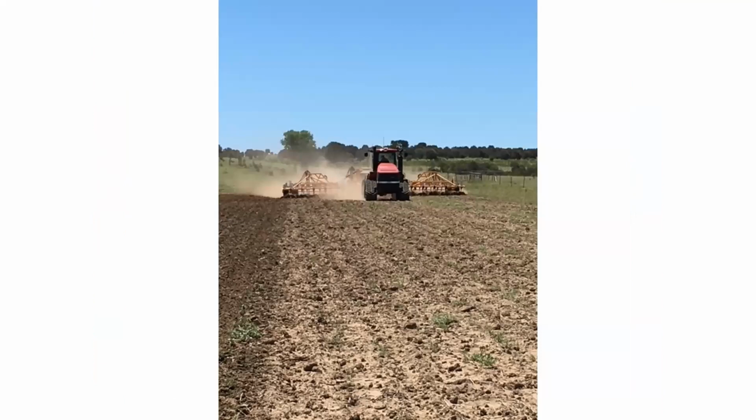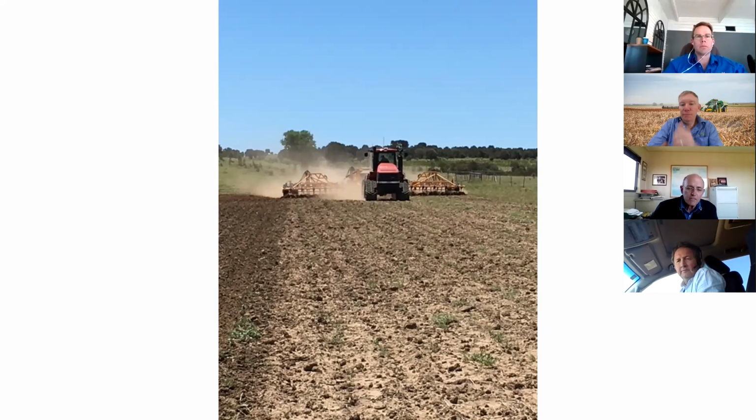So we've gone away from the duals to quad track, and other than for the fact that tracks don't like stones, which I thought they were actually going to be better than the tyres. I wouldn't go back to tyres again. It's so much easier to sort out all your tram lining, reducing compaction, etc. Next one, please.